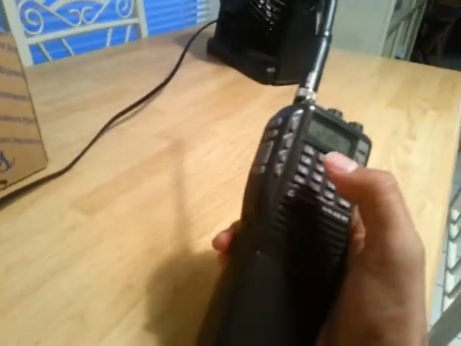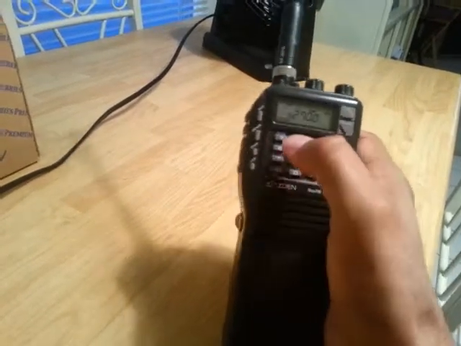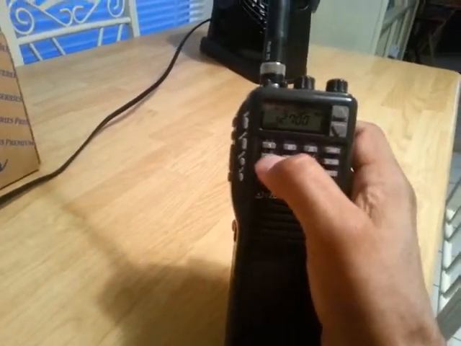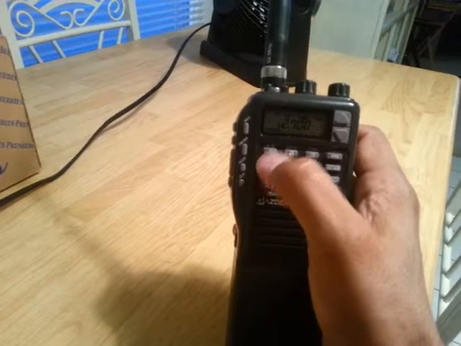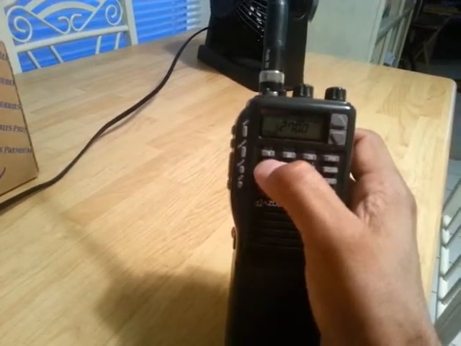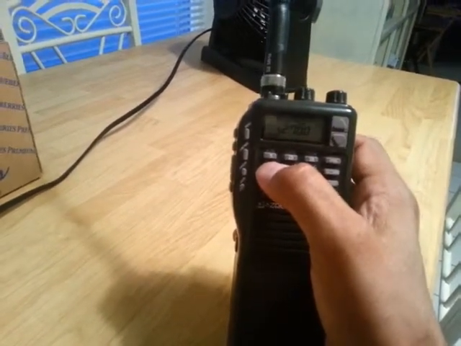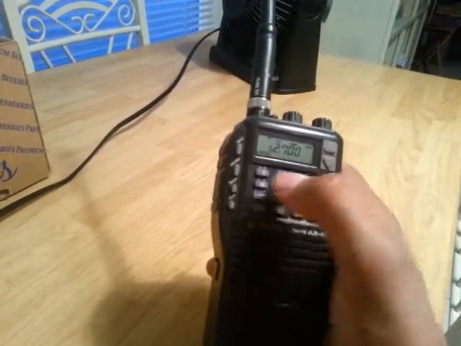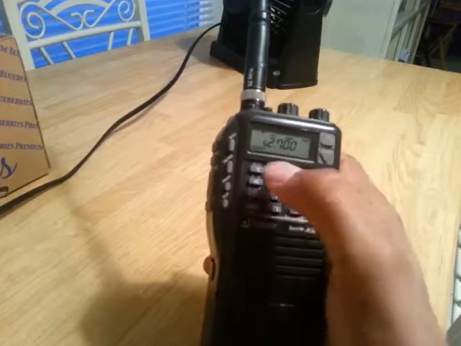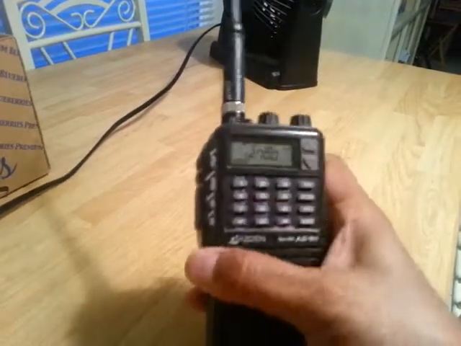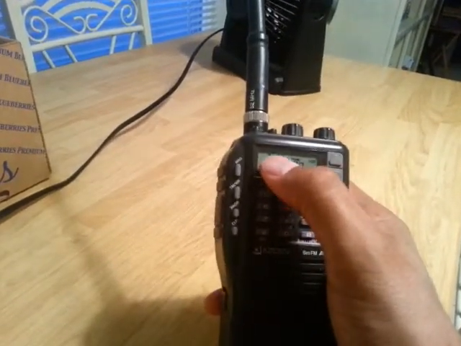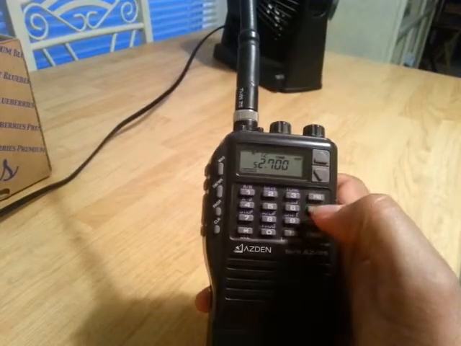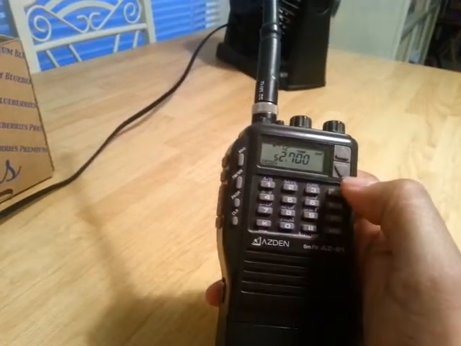First off, you have these A and B and an A or B function. These are your memory banks. Bank A has 20 channels, Bank B has 20 channels, and if you go to scan, you can scan just Bank A or just Bank B. But if you select the A and B, you'll see up here in your annunciator, the A and B will show up, and then you can scan all 40 channels.